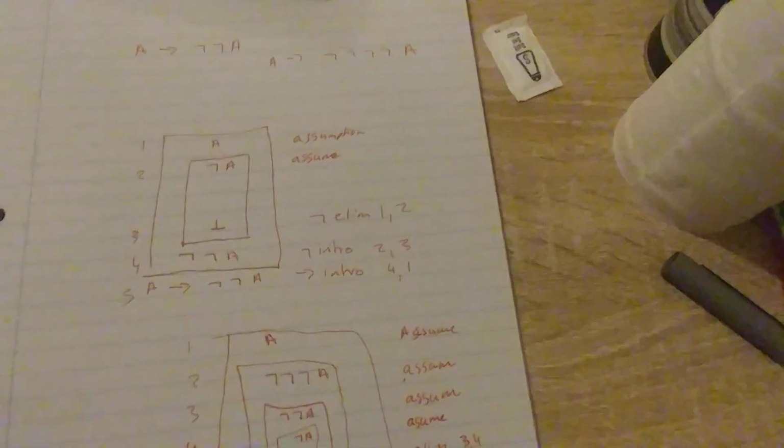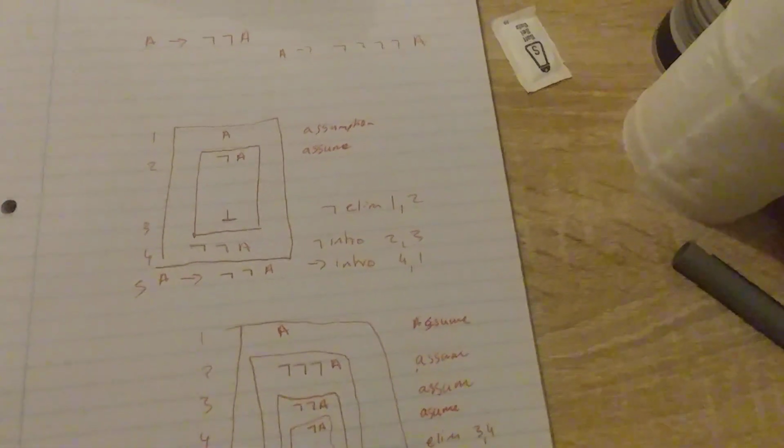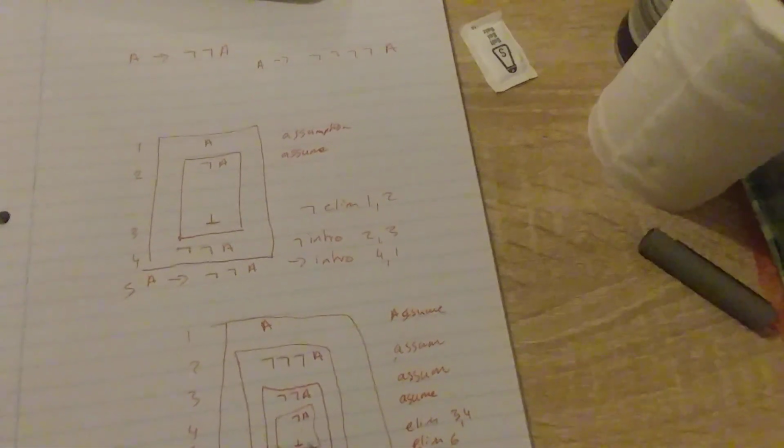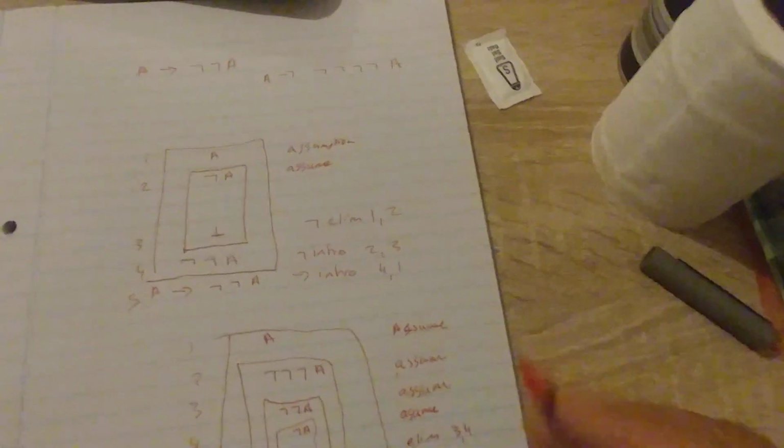So no, then this would be 6 and, yep, line 6 and 2. Then I have another elimination based off line 7 and 1.